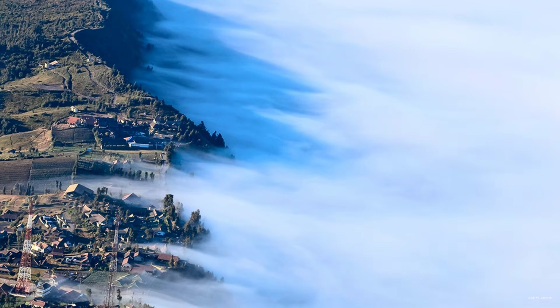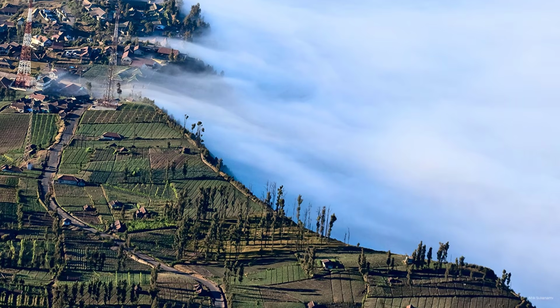By the way, here are some images I found of Indonesia on unsplash.com. Beautiful!